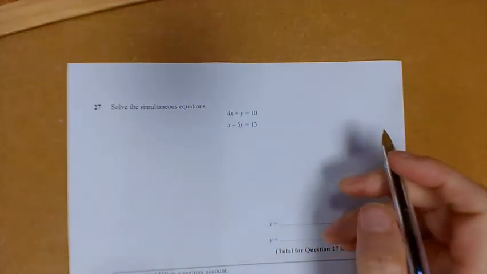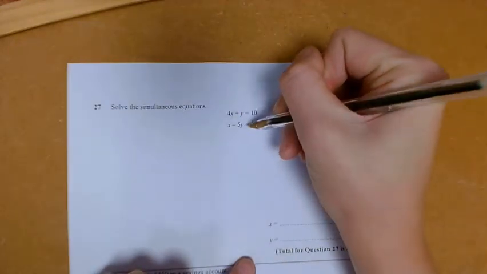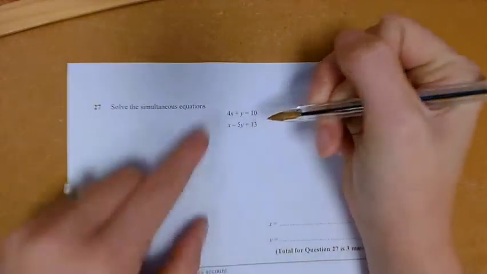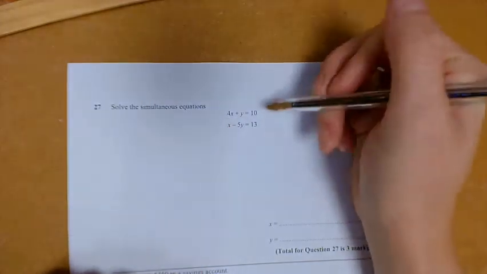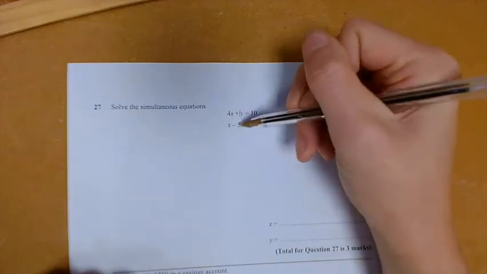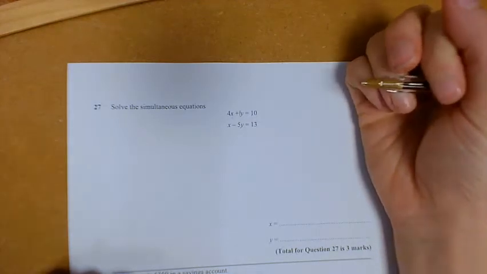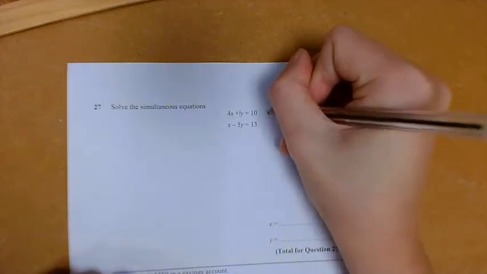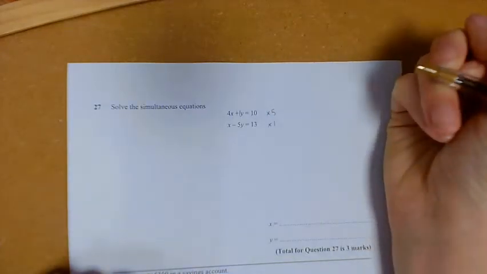Now, the easiest way to do this is to make the number in front of the y's the same, whatever's in the middle. You can make the x's the same, but I would always recommend trying to make the numbers in the middle the same. So at the minute, I've got 1y here, and I've got 5y here. I want to make them both 5 because 5 is the first number in the 1 times table and the 5 times table. So I'm going to times the top equation all by 5, and I'm going to keep the bottom equation all the same.